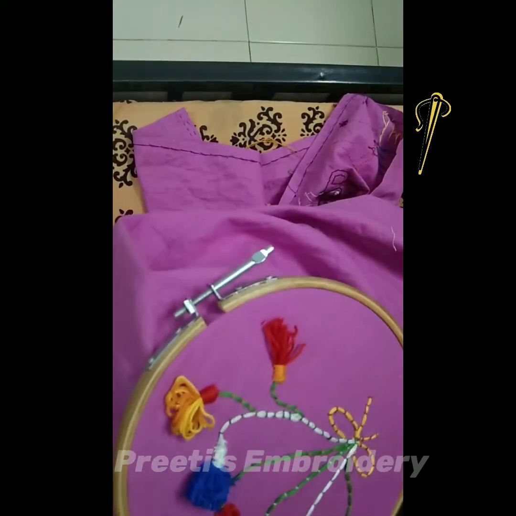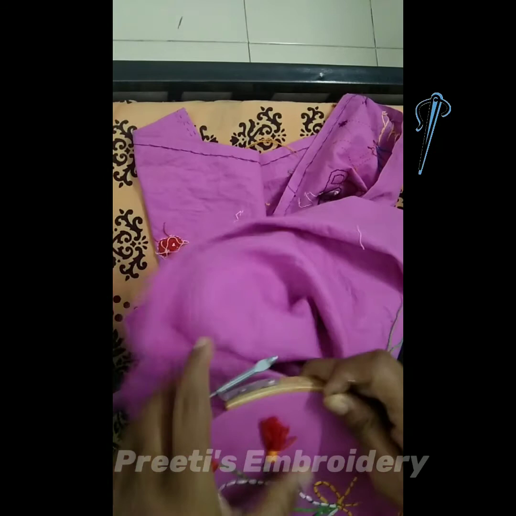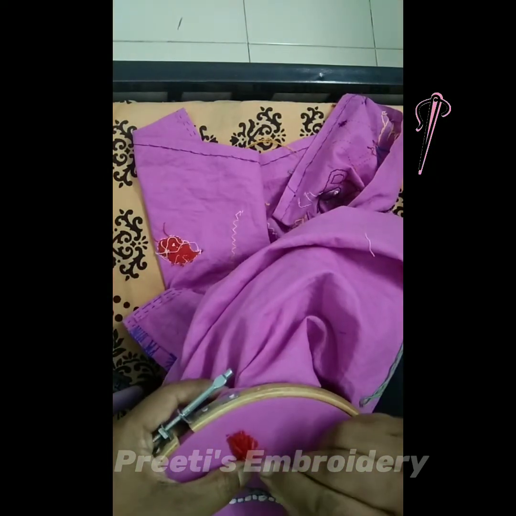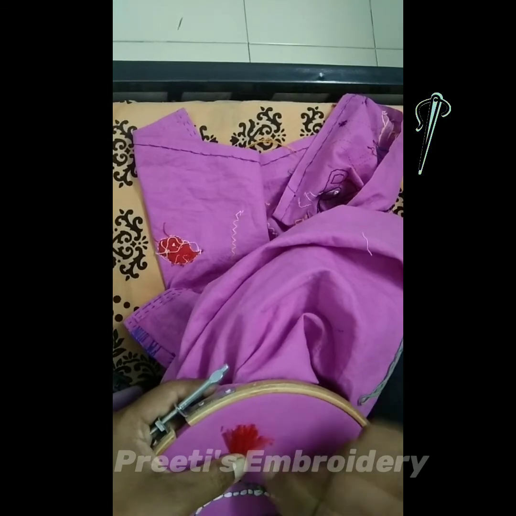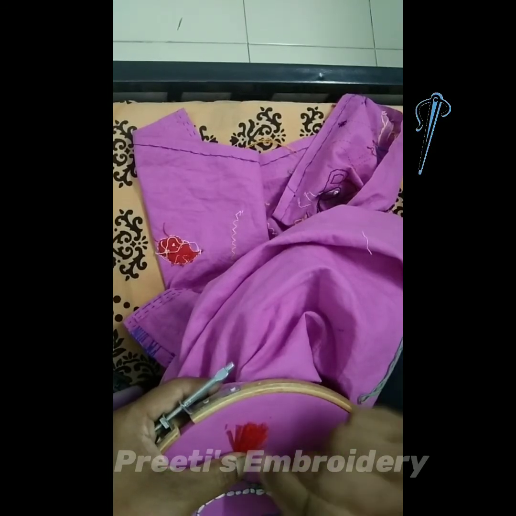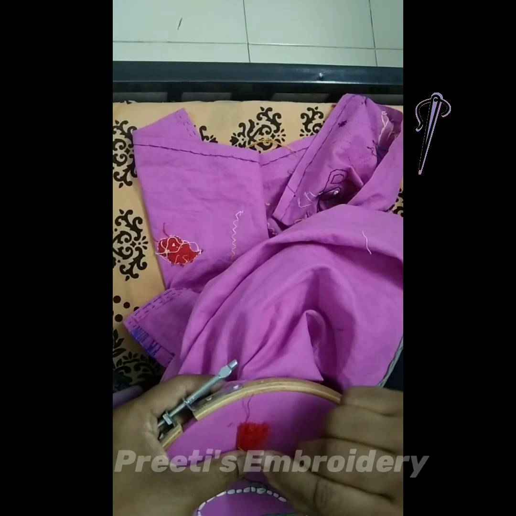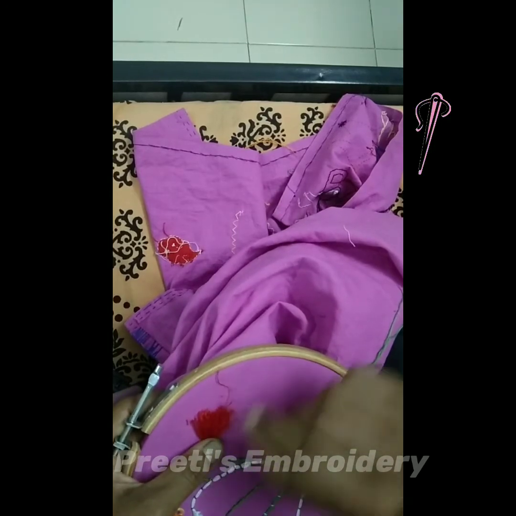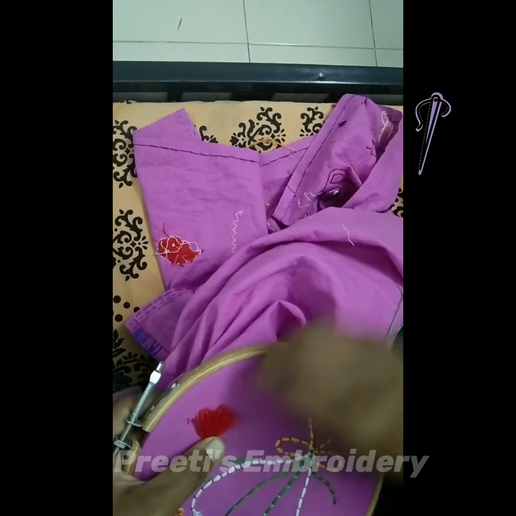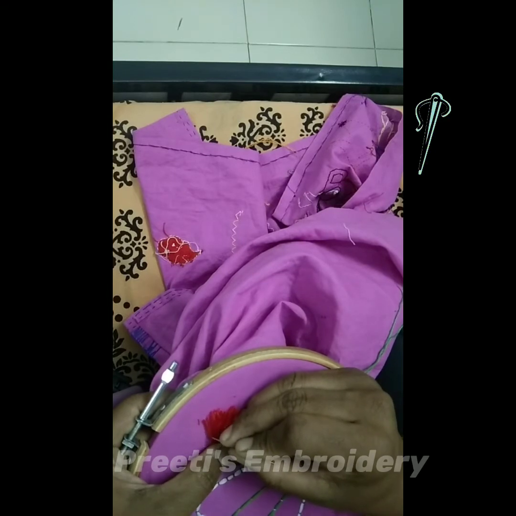After doing this much, we have to simply open the threads, to open the 6 strand threads into a single strand thread each and everywhere.